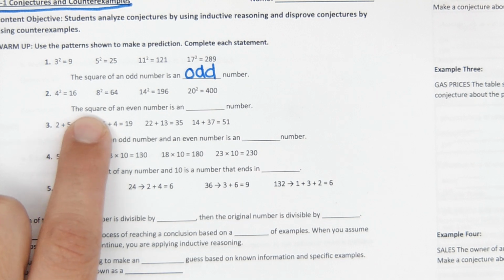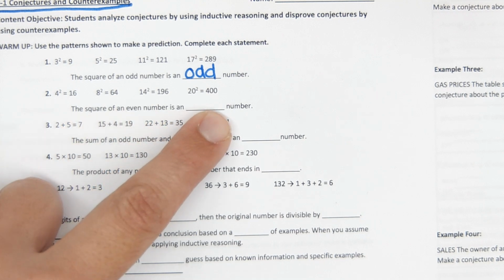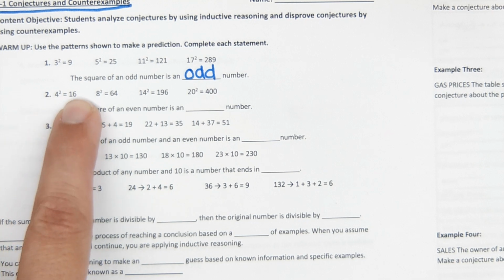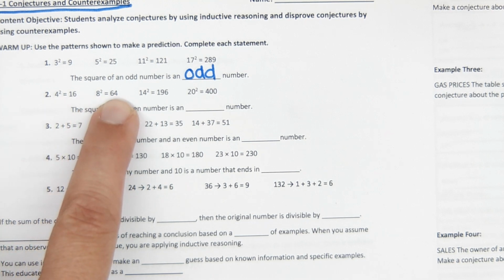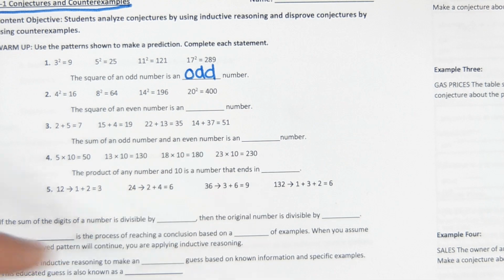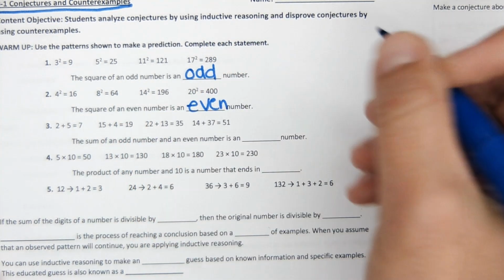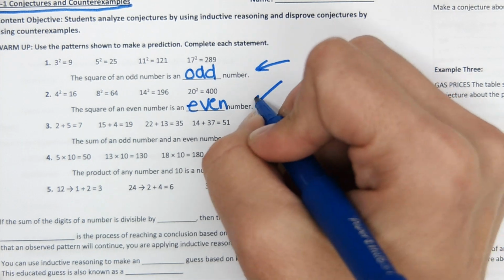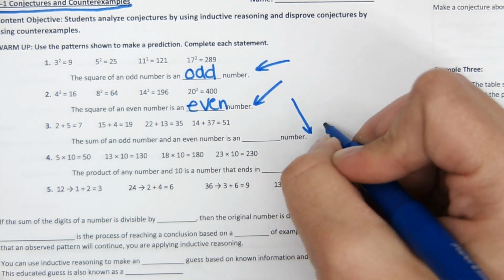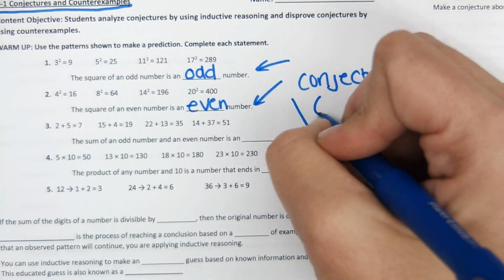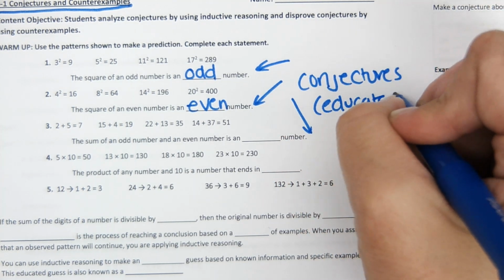Next, it says the square of an even number is an even or odd number. So we look, when they square an even number, they get an even number. Squaring an even number, it comes out to an even, and it keeps coming out to an even. So our conjecture here is that the square of an even number comes out to an even number. So all of these are going to be conjectures, educated guesses based on a pattern.